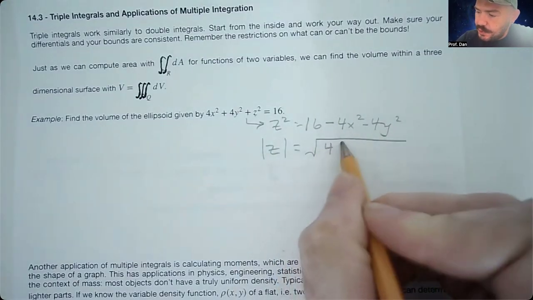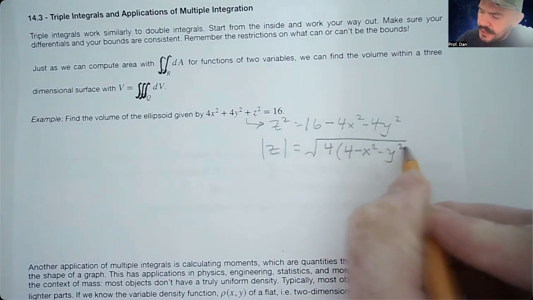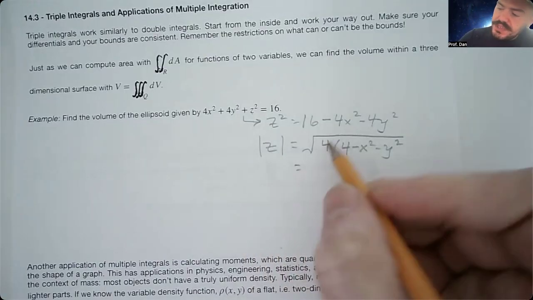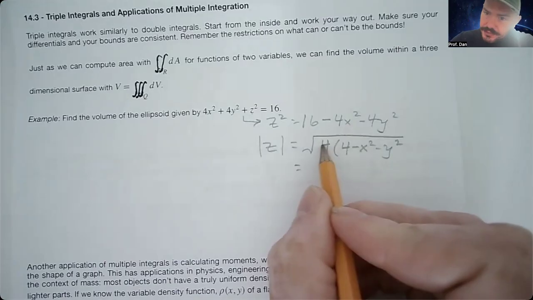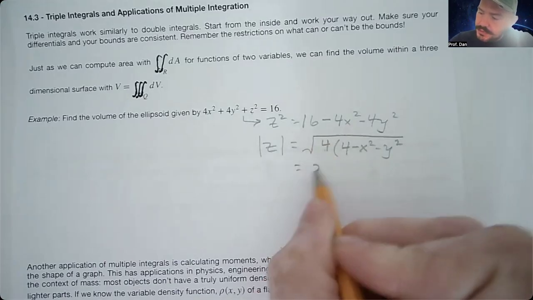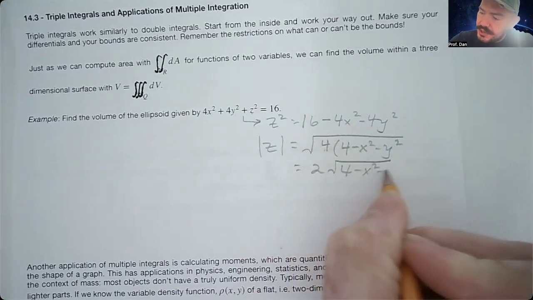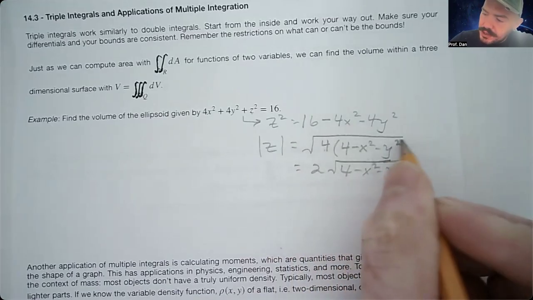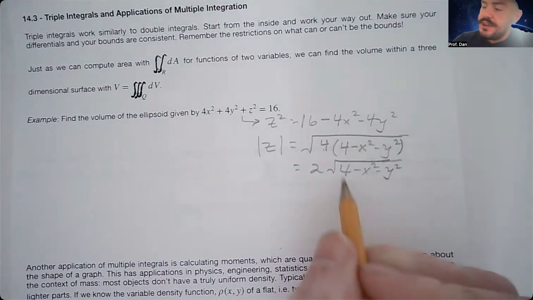If I factor my 4 out, then we get the following. Because I have a perfect square, I can take the square root of 4 out. So 2 times the square root of 4 minus x squared minus y squared. Close that off.